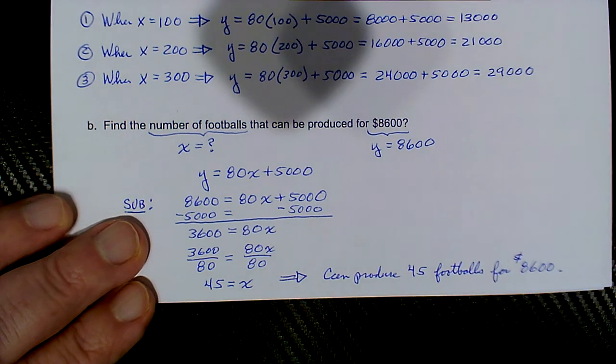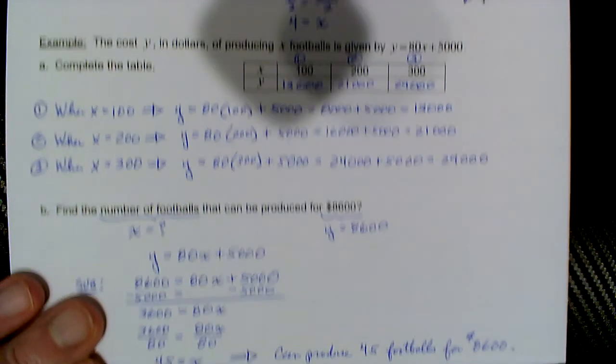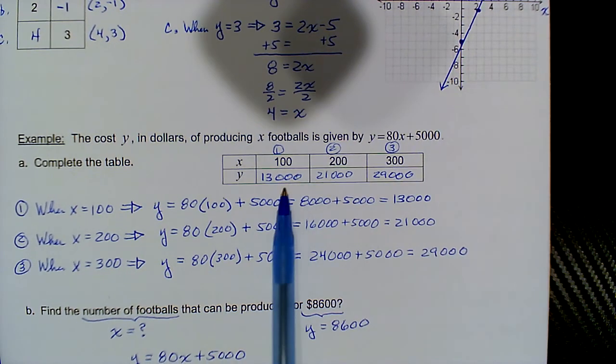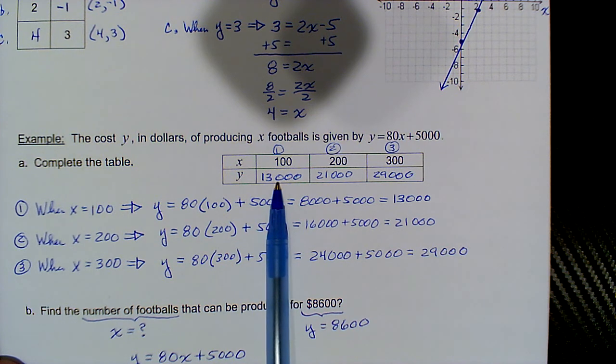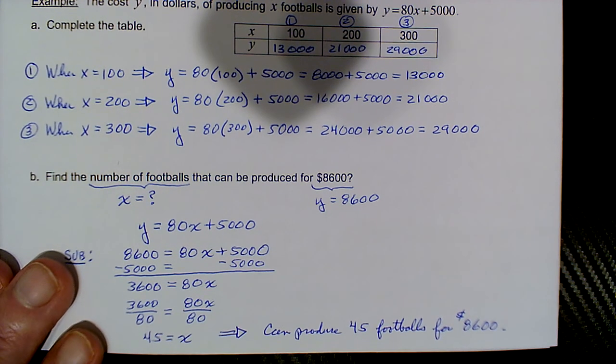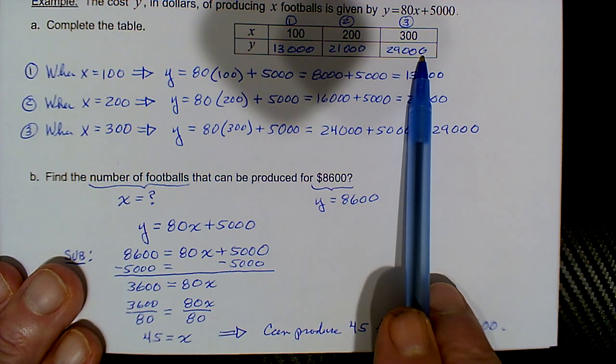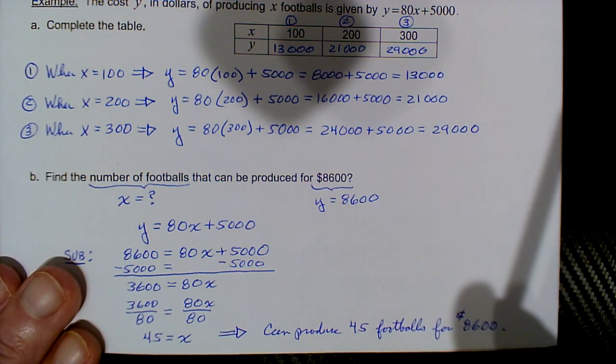And just as a note, this should make sense with respect to the fact that when we filled out our table, 100 footballs cost 13,000. So at least it makes sense with respect to the fact that 45 is obviously less than 100, and our $8,600 obviously less than the 13,000. So if we, let's say for example, ended up with 450 as our answer, then you know you did something wrong, because it costs way more than $8,600 even to produce 300 footballs.